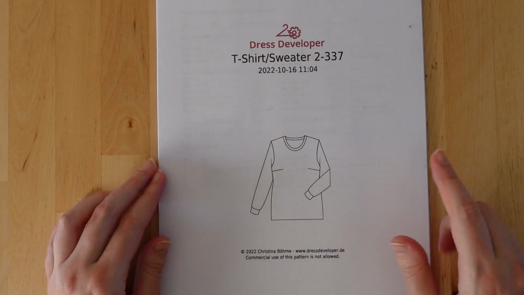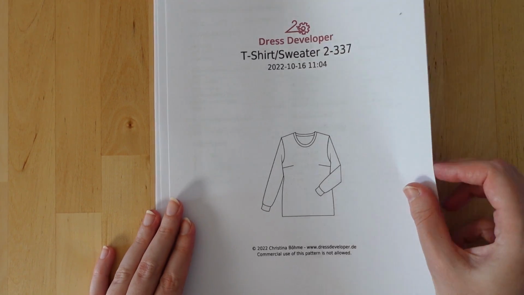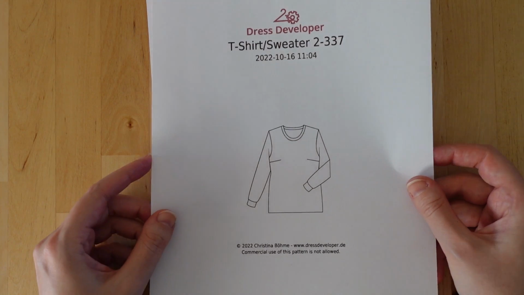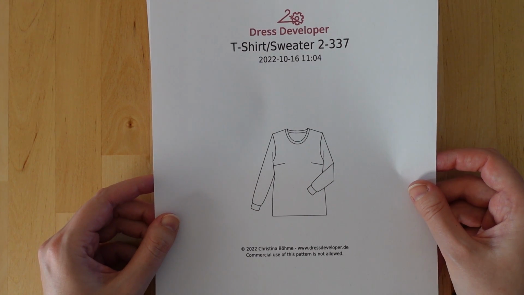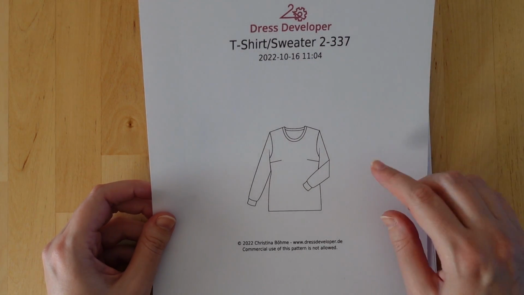This looks like this. This is the file you get. Oh, it's dusty. Okay, this is the file you get from the second link. You have a cover here.